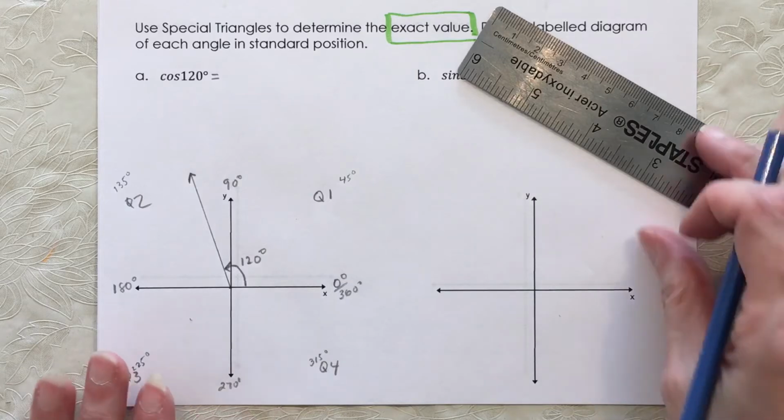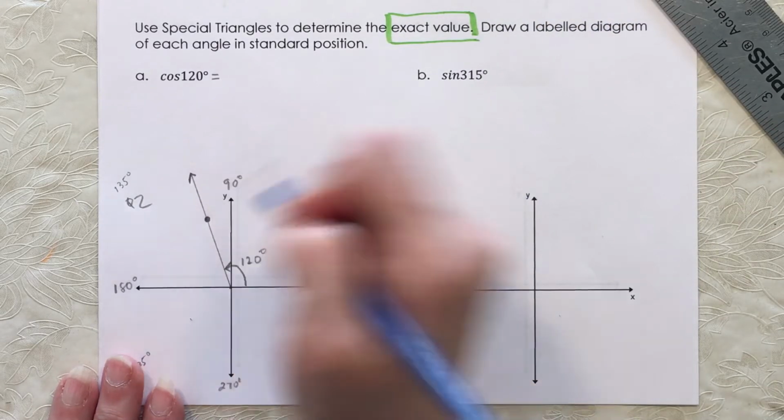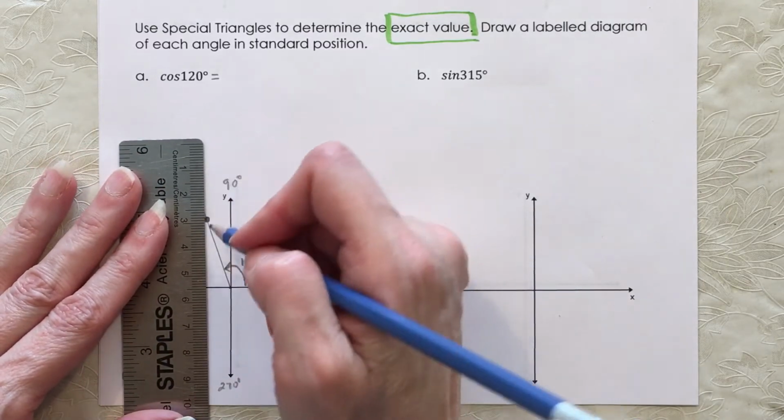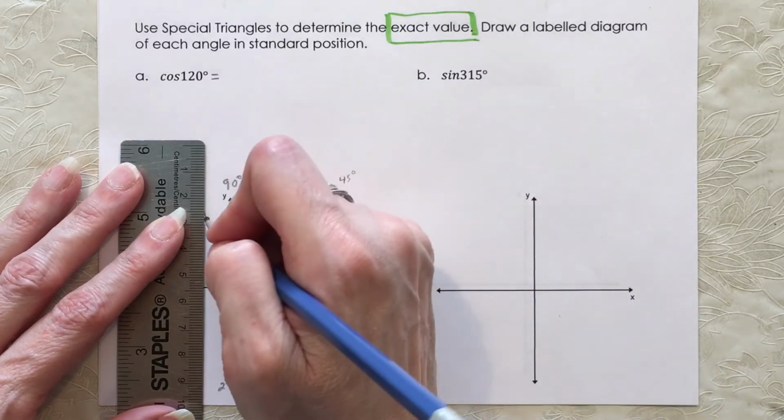So what we want to do is we want to choose a point along 120 degrees and draw in a right triangle with the x-axis.